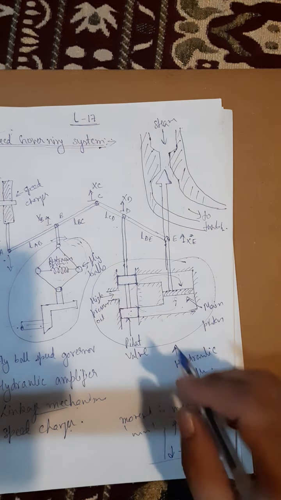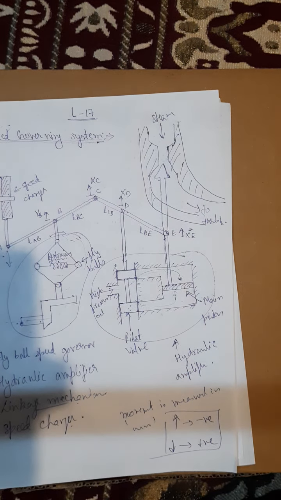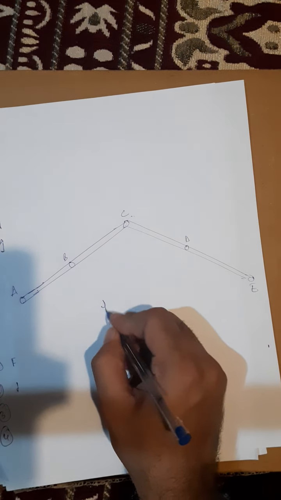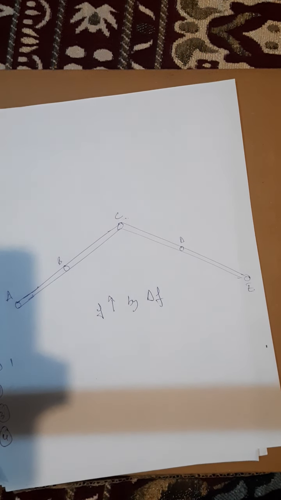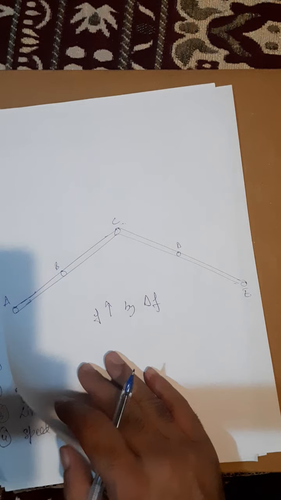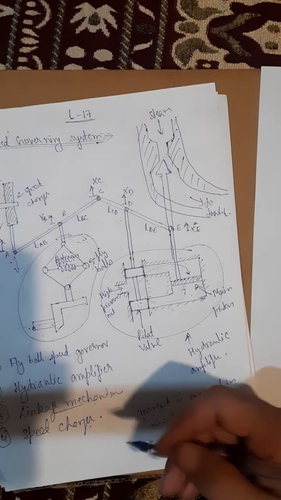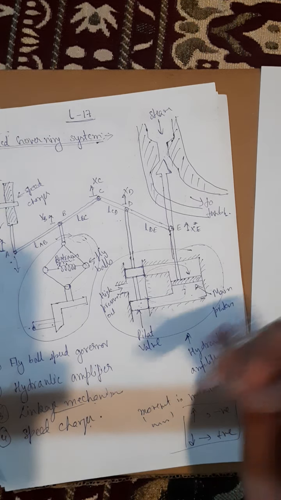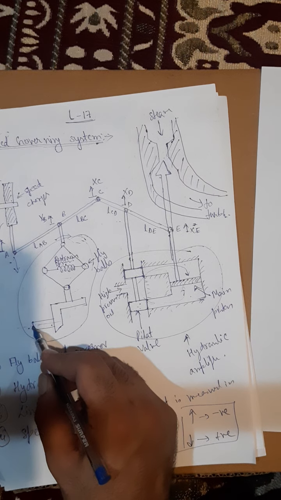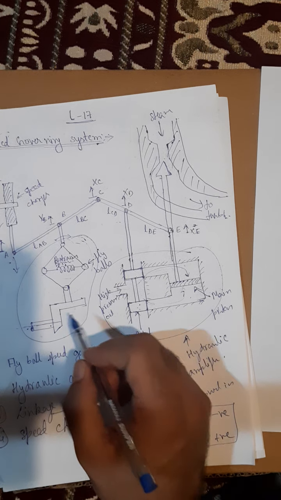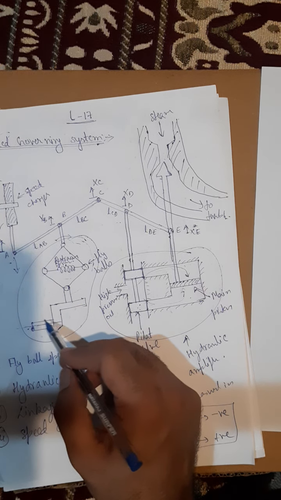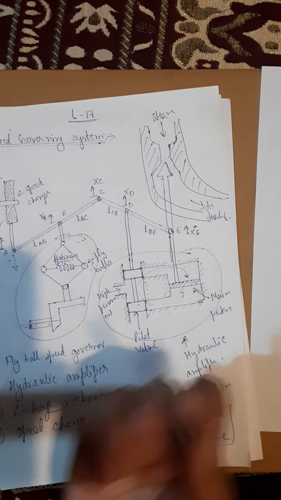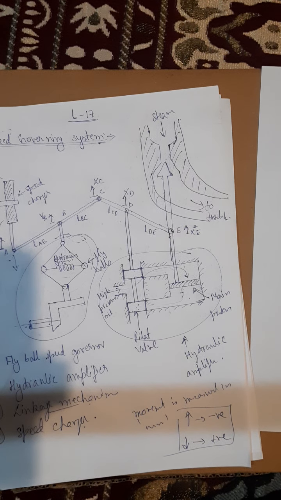I am saying the frequency increases by an amount, say delta F. Now with the increased speed, what will happen? As the speed of rotation of the turbine shaft increases, the speed at which these balls rotate will also increase.